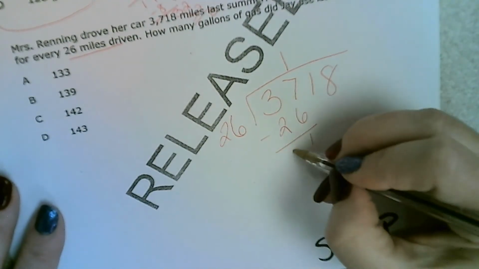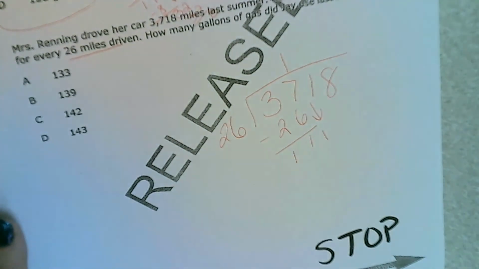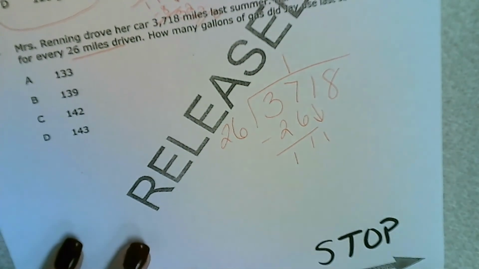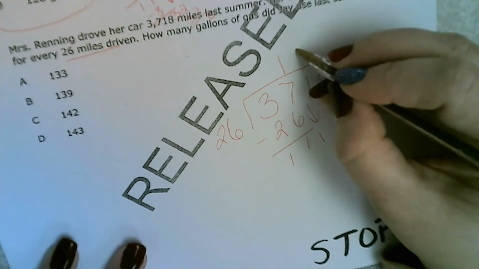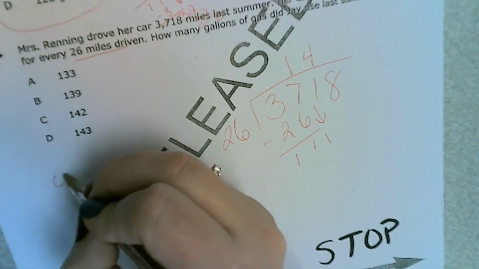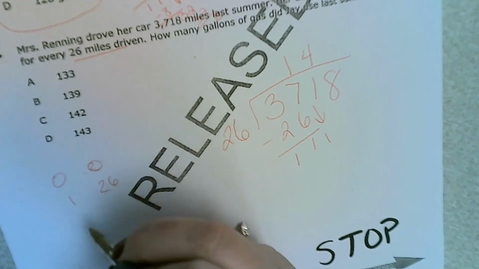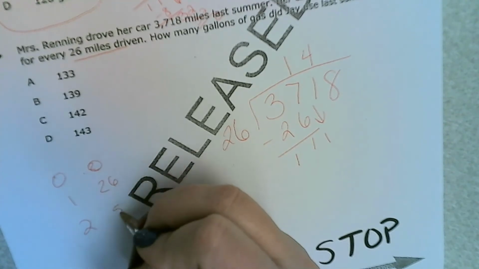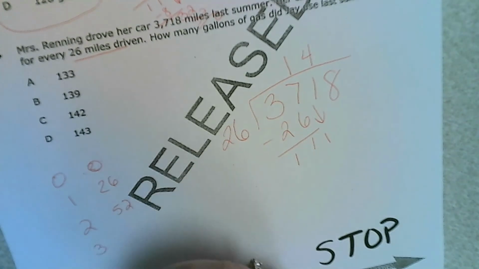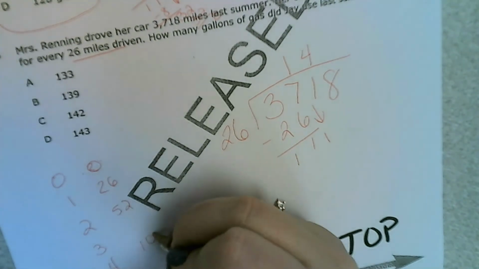Subtract 1, 1. It's less than 26, so I'm going to bring down 1. Then we go to 4. If I needed to, I could have written 0 is 0, 1 is 26, 2 is 52, 3 I don't know, 4, if I multiply it out, is 104.